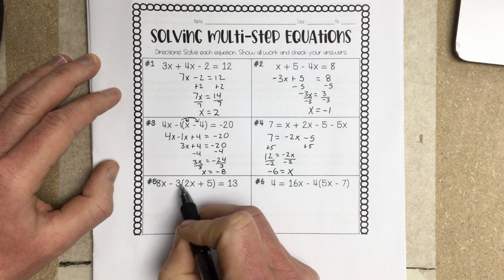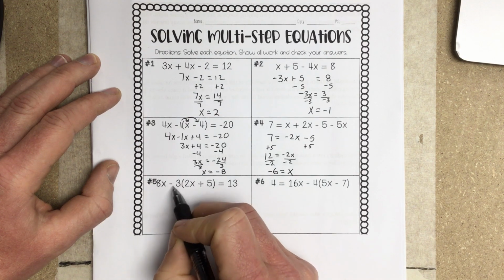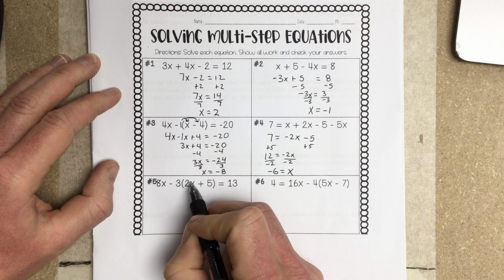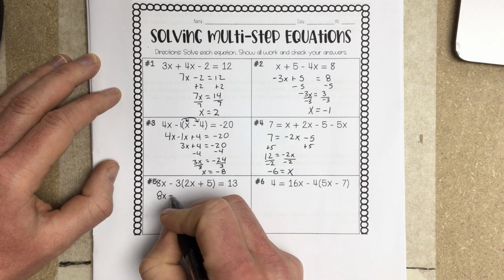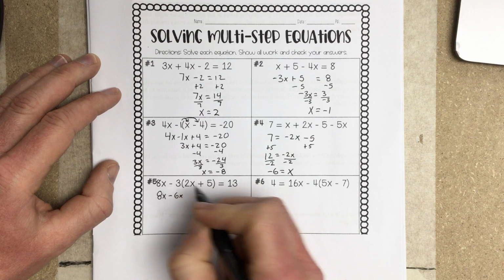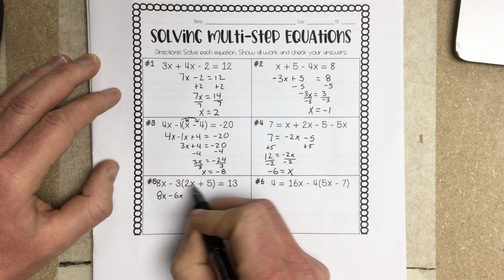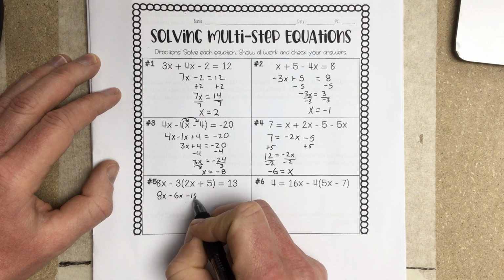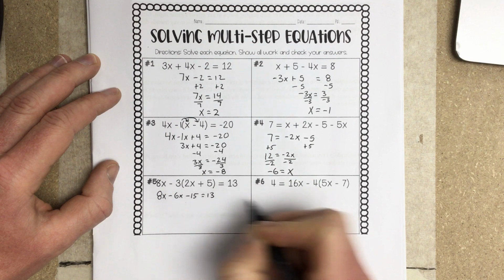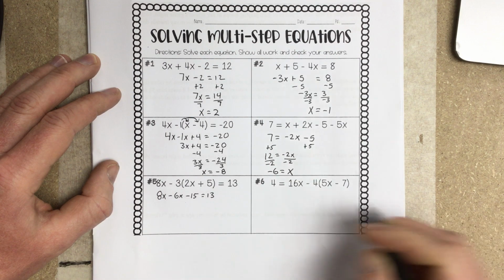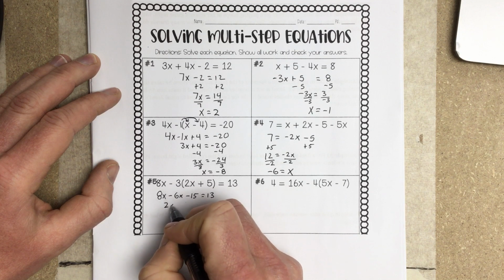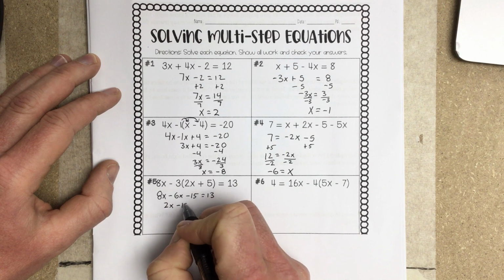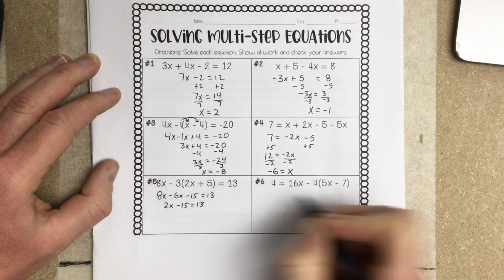Now let's distribute down here. We have the distributive property. This one's a little easier because you can see it's negative 3 times each term. So we can write this as 8x minus 6x. Negative 3 times 2 is negative 6. Negative 3 times 5 would be negative 15 is equal to 13. 8x minus 6x is going to be 2x minus 15 is equal to 13.